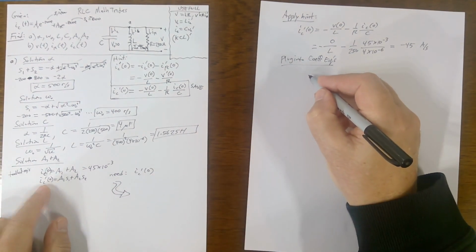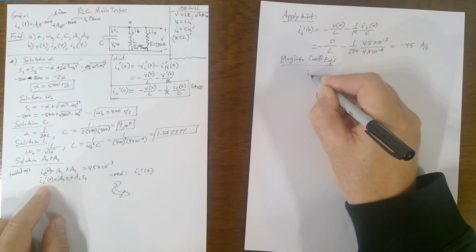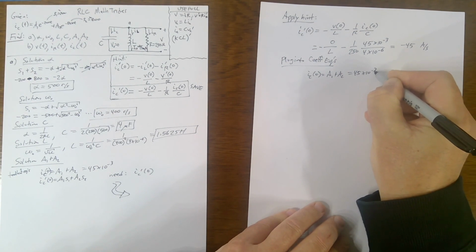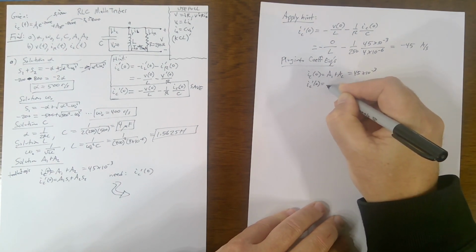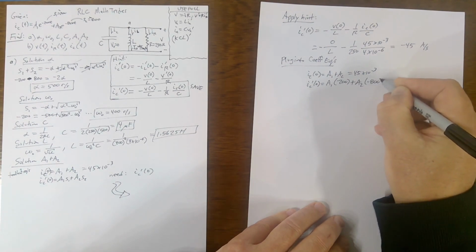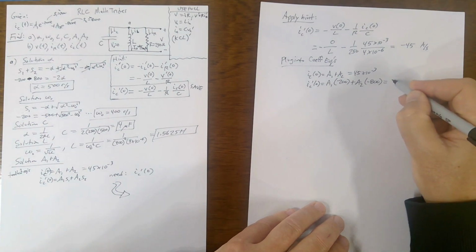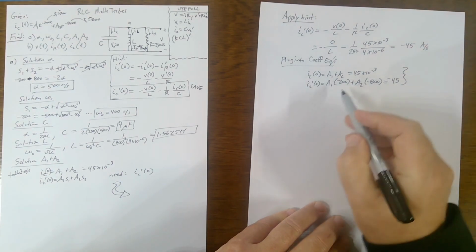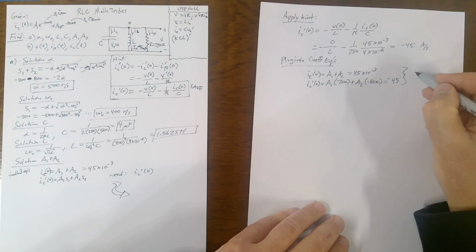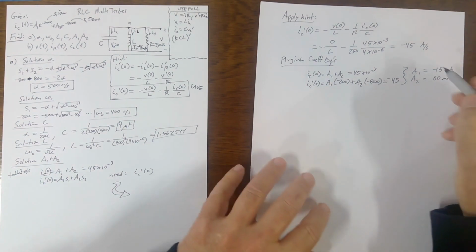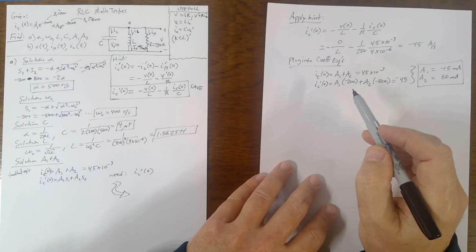So plugging this stuff back in here, we basically just rewrite this. I sub c at 0 is A1 plus A2, and it's 45 milliamps. And I sub c prime at 0 is A1 times minus 200, which is S1, plus A2 times minus 800, which is S2. And that is minus 45 amps per second that we just solved for. So there are two equations, two unknowns. The solution is going to be minus 15 milliamps and 60 milliamps. Answer.